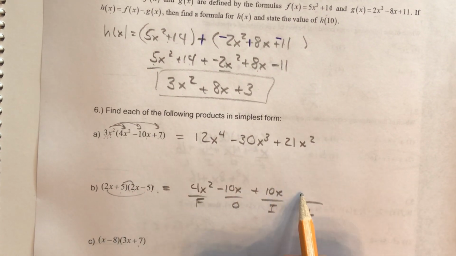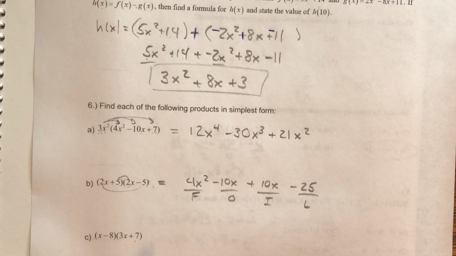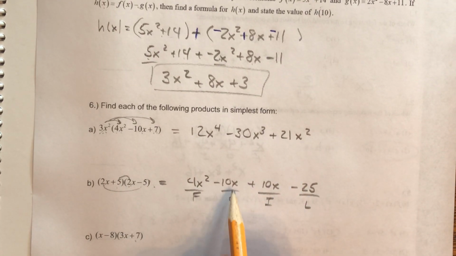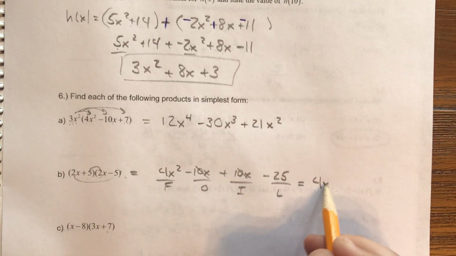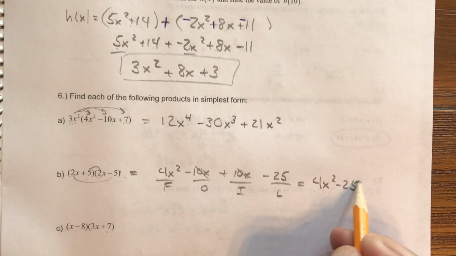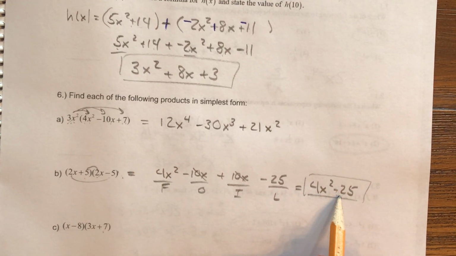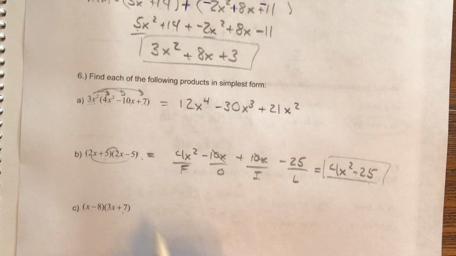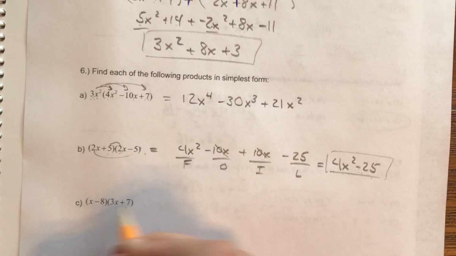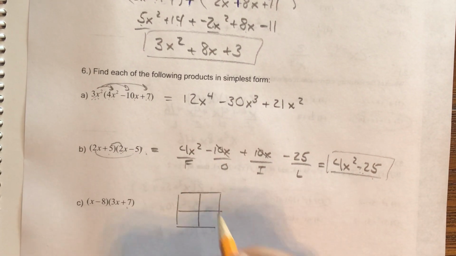And last times last is minus 25. 5 times 5, we're not adding. You'll notice the outer one and inner one cancel. So what's my final answer? 4x squared minus 25. You might also remember this is called the DOPS, difference of perfect squares. So eventually we're going to go backwards. It's a special case. All right, on this one, I could do FOIL, but I'm going to do the box just to refresh everybody's memory.